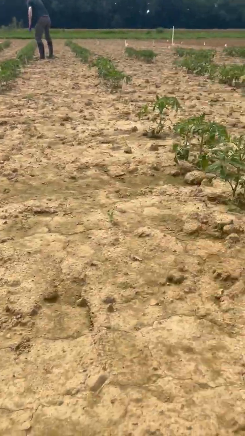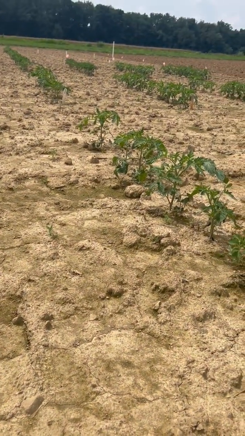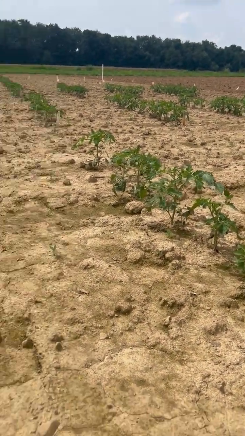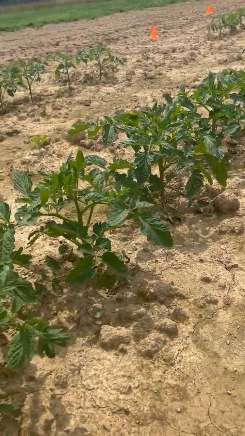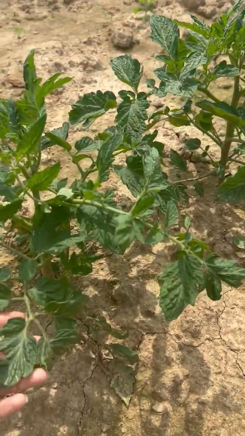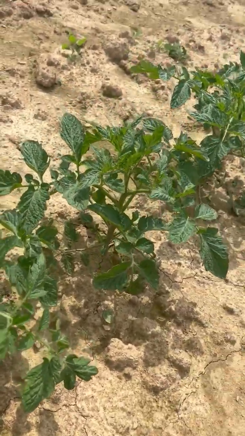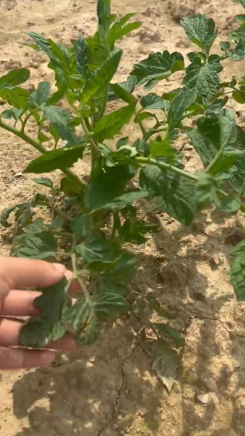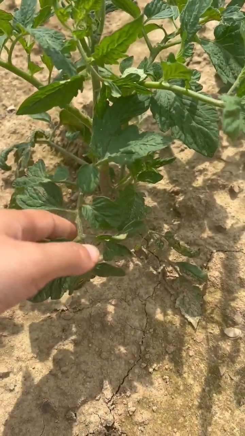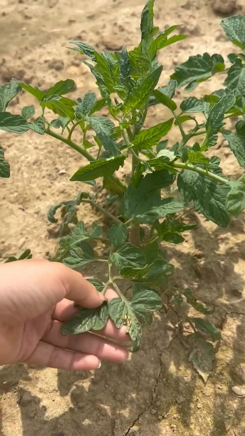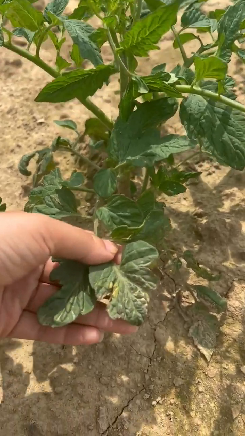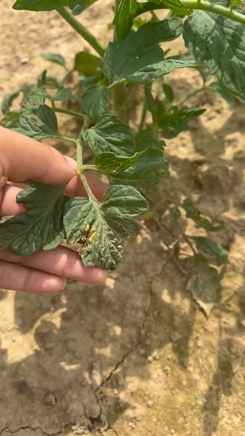And as you can see, there are some susceptible and resistant cultivars in this field, and they are still at a young, juvenile stage, but we can see the symptoms of bacterial leaf spot on the leaves, and they are a good example.